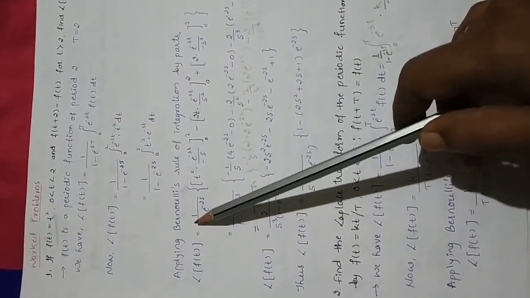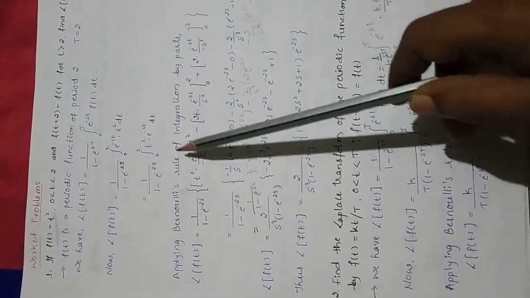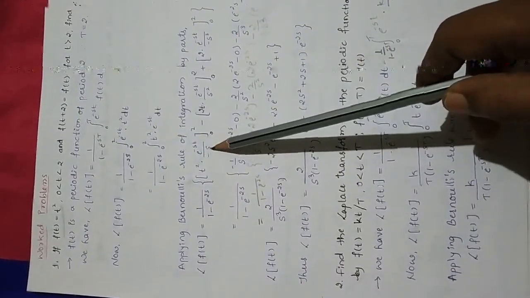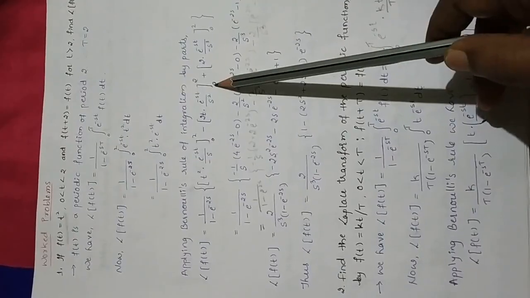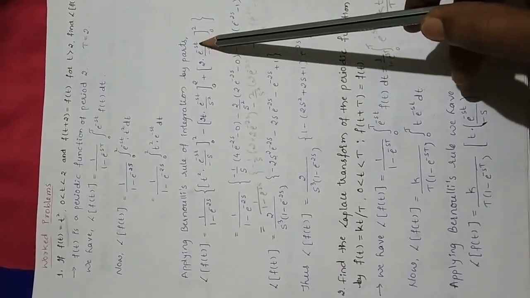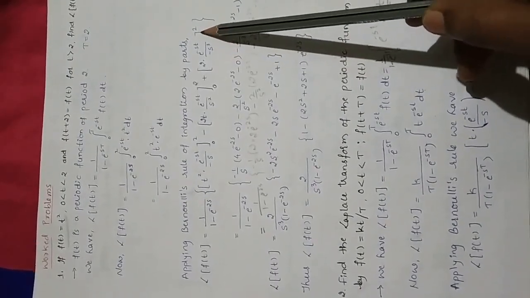L{f(t)} = 1/(1 - e^(-2s)) into bracket t² e^(-st)/(-s) between the limits 0 to 2, minus 2t e^(-st)/s² between the limits 0 to 2, plus 2 e^(-st)/(-s³) between the limits 0 to 2.